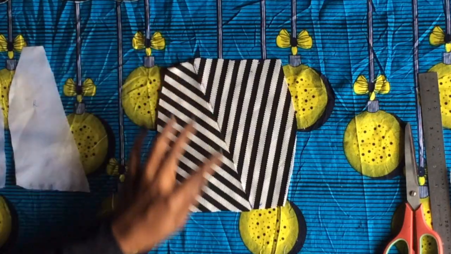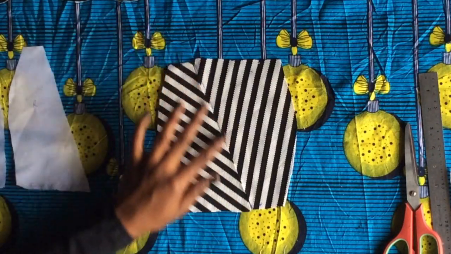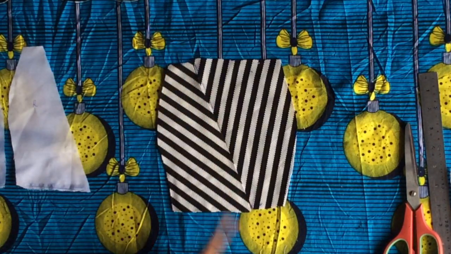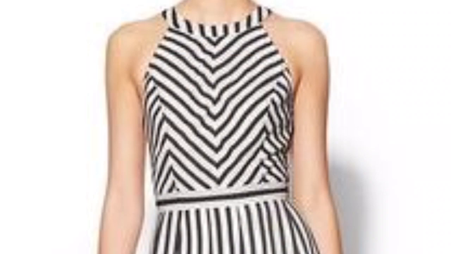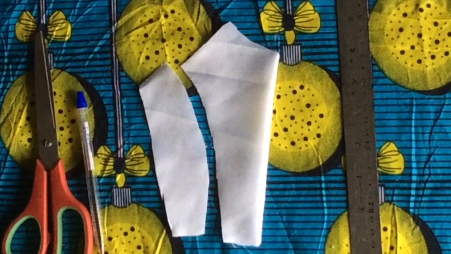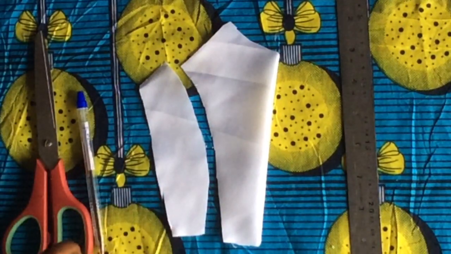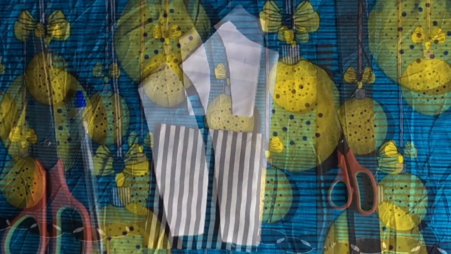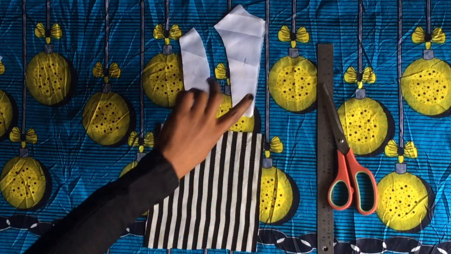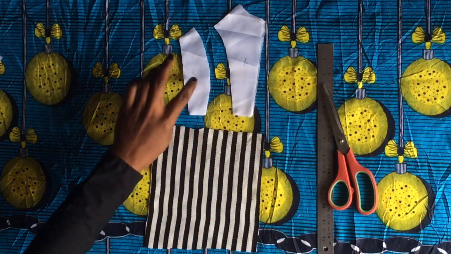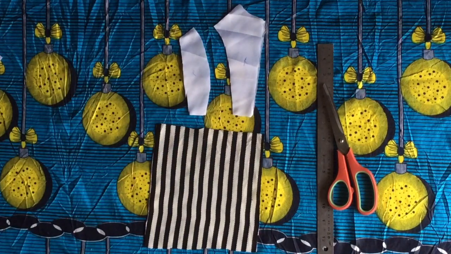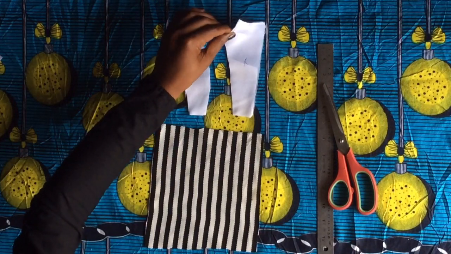Guys, as you can see, creating this effect can be very interesting, and once you keep on practicing, you keep on making more of it. So next we are going to be working on this halter neck bodice. So here it has a princess dart to it, and the first one we're going to be creating for the middle part of the front bodice is a chevron effect stripe. It's an inverted chevron effect style anyway, because it faces upwards.